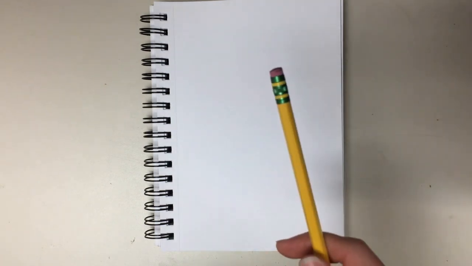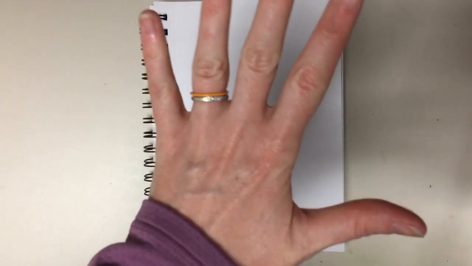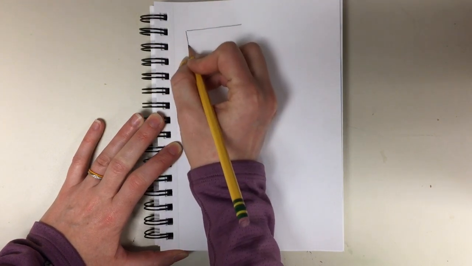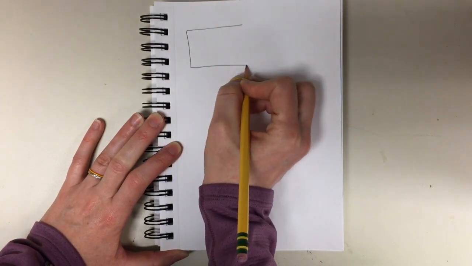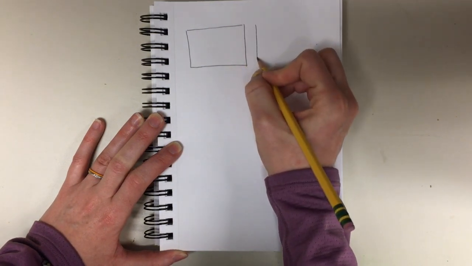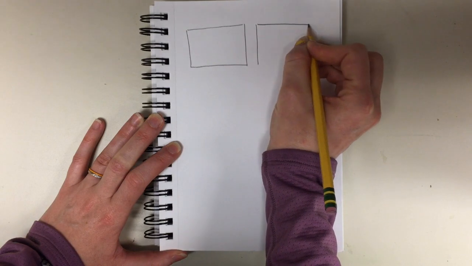I think you're going to be pretty surprised because you only need 5 boxes, which means you are only replicating 5 textures. So what I'm going to have you do is make 5 boxes. If you are a person that needs things neat and tidy, you can use a ruler. Otherwise, just go ahead and draw these boxes in.